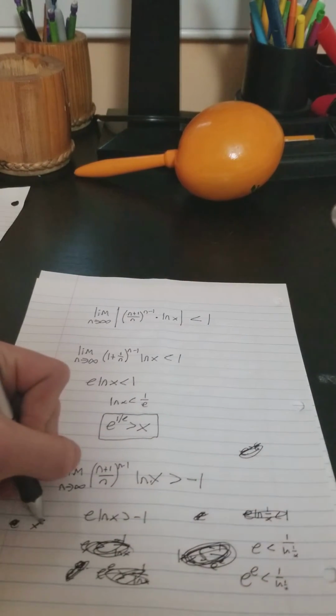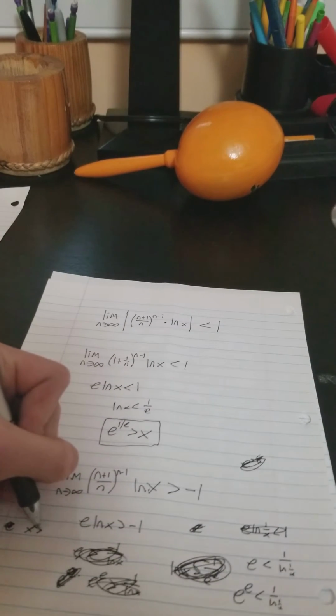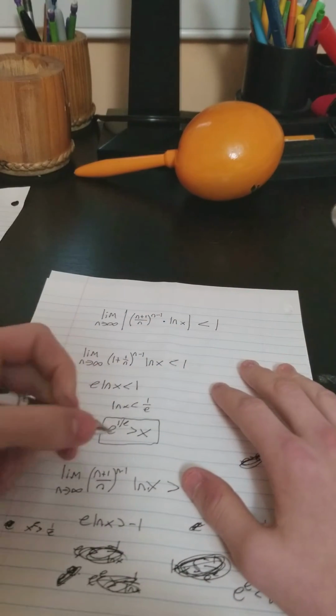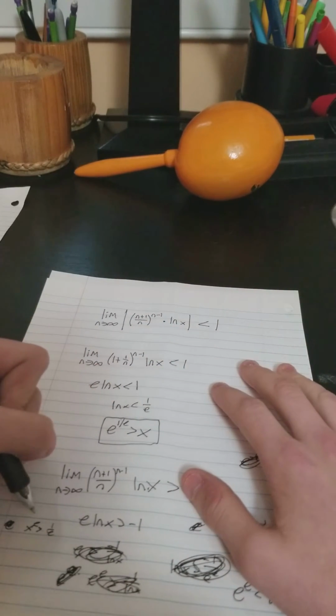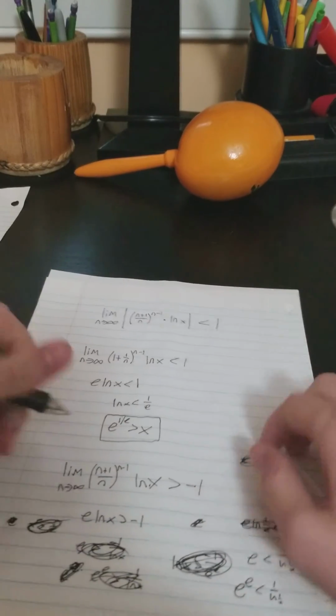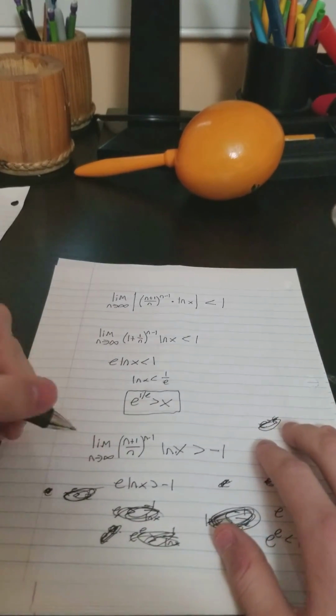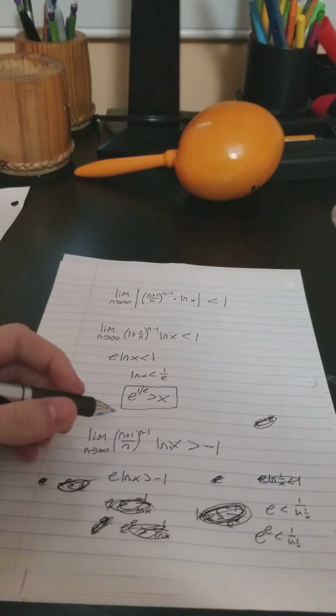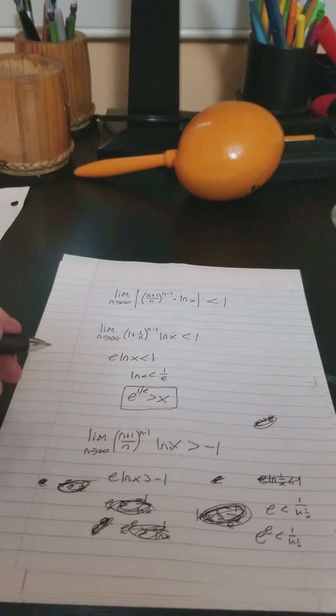X to the e is greater than 1 over e, and then nope. How did I get? I am so sorry. There's something I did wrong somewhere along the line.